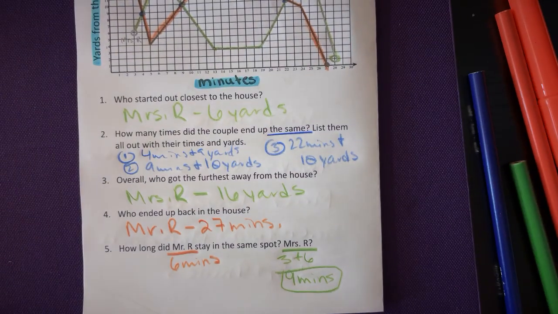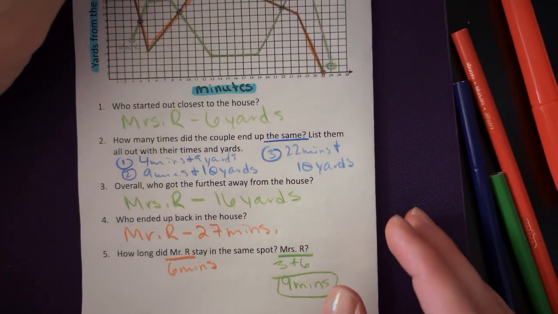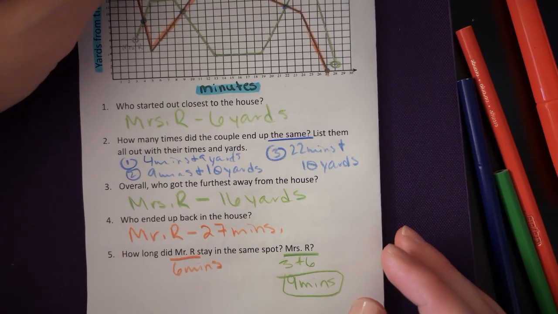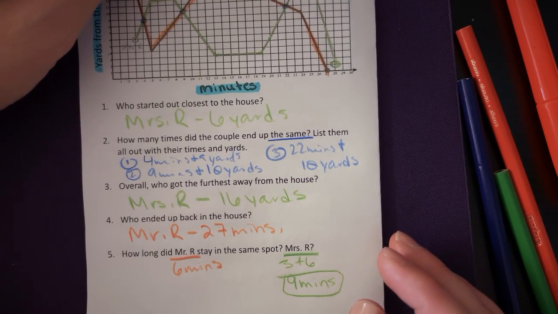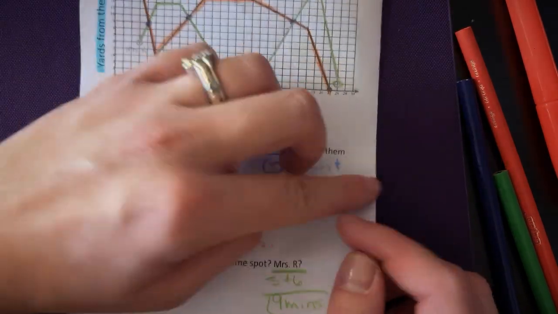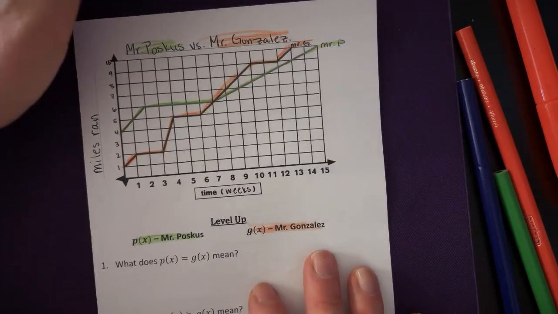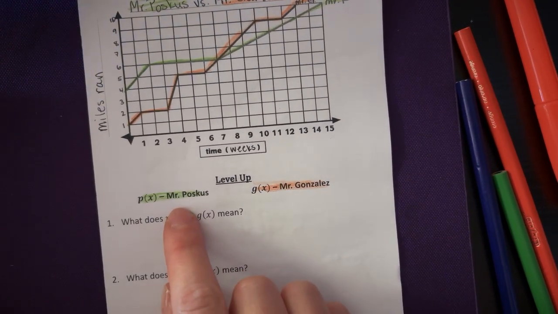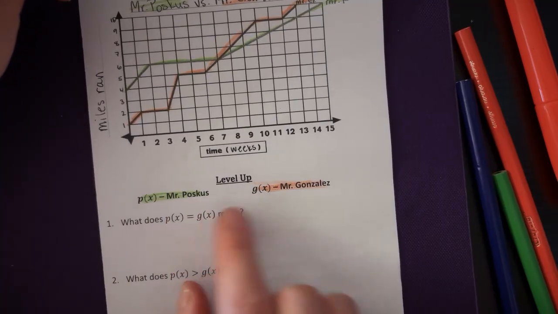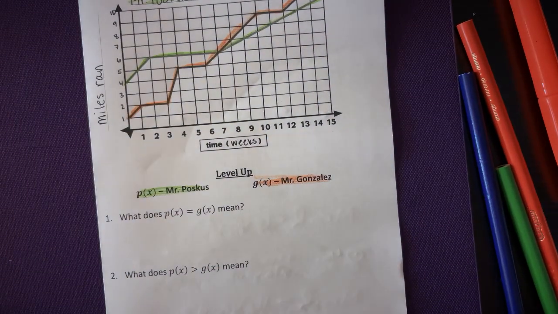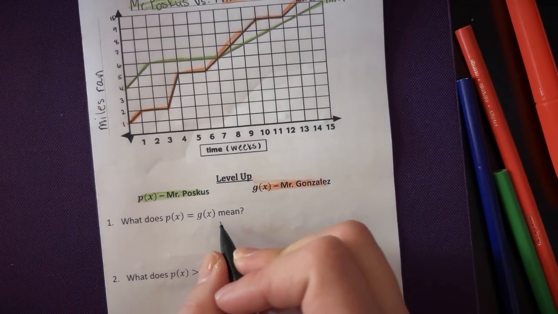All right. Now this last one is a bit of a level up. It is how to interpret the super mathy language for a graph that you'll see on statewide assessments like ACT and SAT or whatever other ones there are. So we're going to take that first problem and interpret it. Let's say P of X stands for Mr. Poskis and G of X stands for Mr. Gonzalez. All right. Now, what does P of X equals G of X mean?